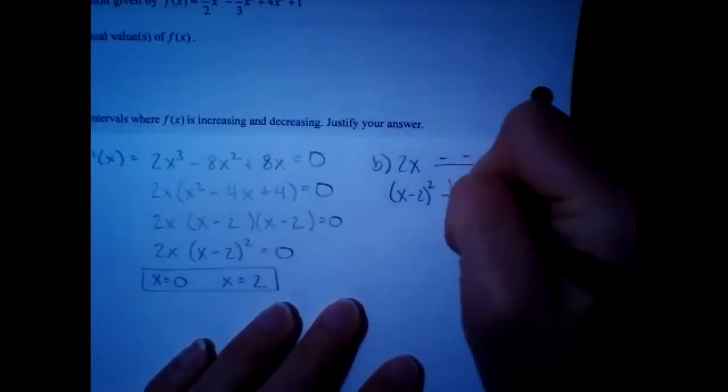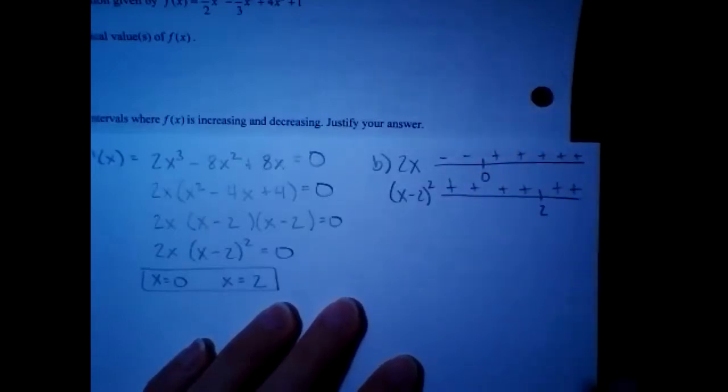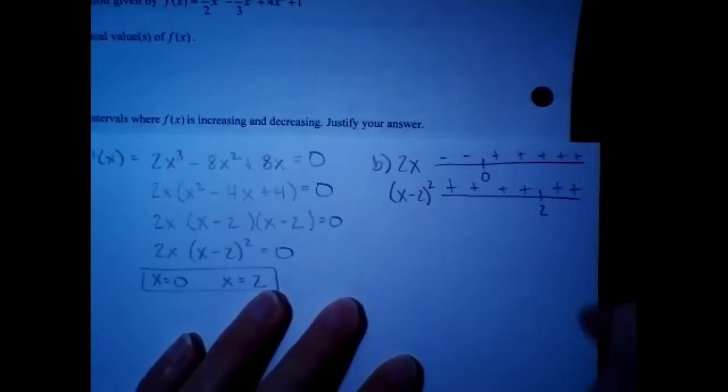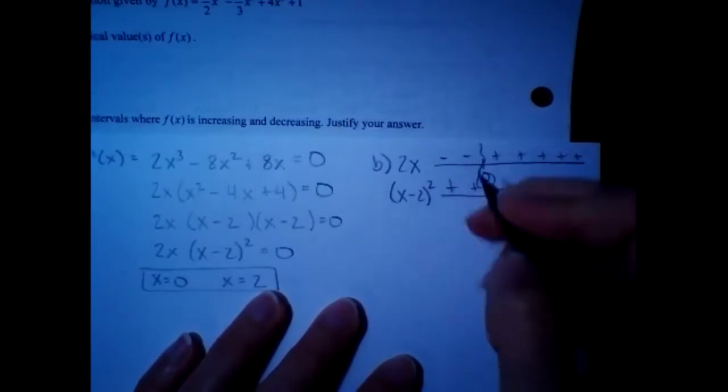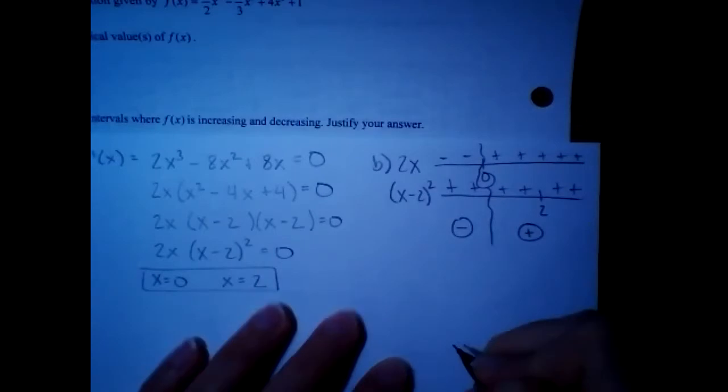Yeah, good. Nice job. Pluses. Anything squared is going to be positive. So the only place to have a change is right there. You can slice this apart if you want, but it's not going to change. This side's negative and this side's positive.